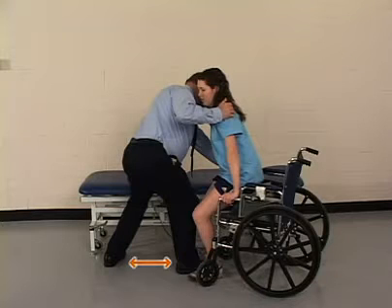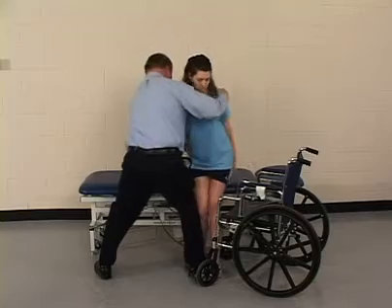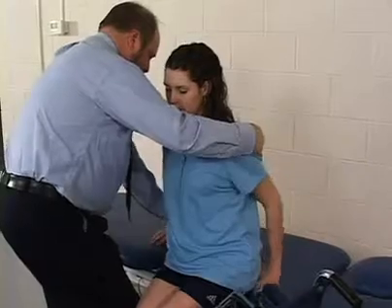The therapist's feet should be in stride with his right foot forward and medial to the patient's right foot. This will provide a support base in the direction of the transfer and will permit patient and therapist to move freely.